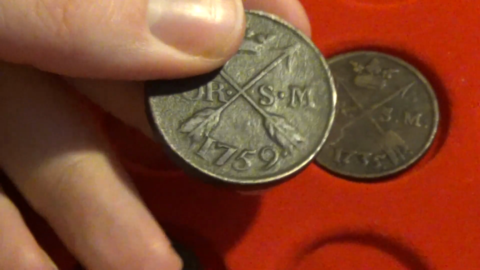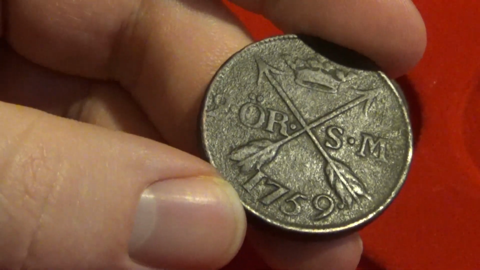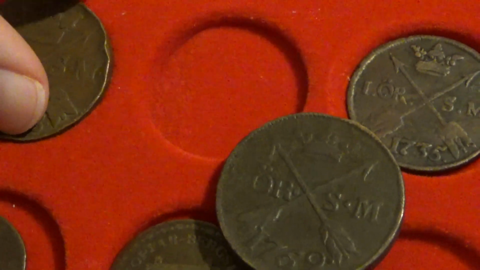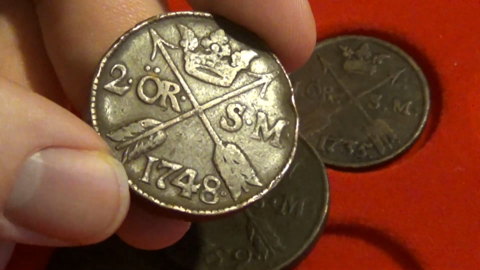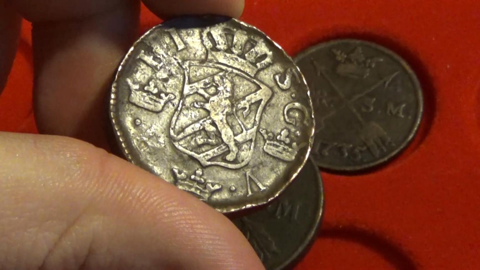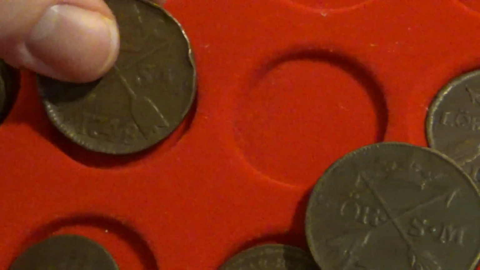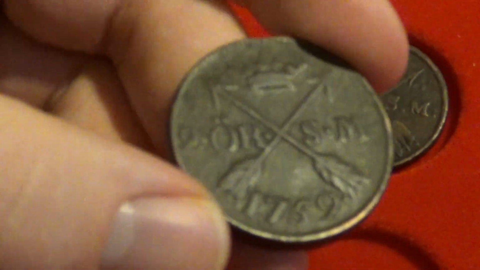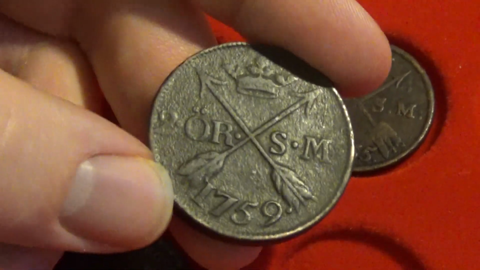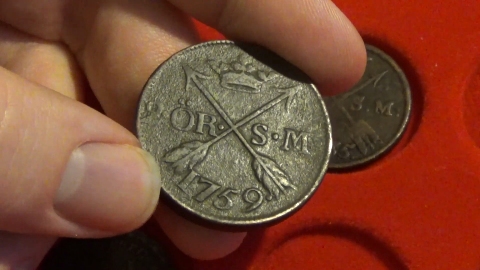It's very heavy. So from 1759, no, it's not Frederick, it's his successor. This one, the other one, 1748. This one is King Frederick. Also a shitload heavy. No, but this one is King Adolf Fredrik, the father of Gustav III.